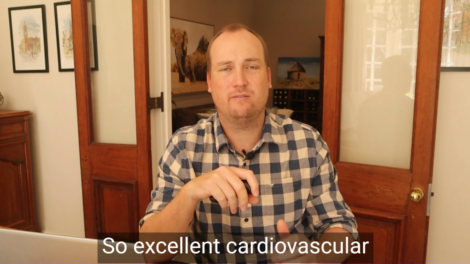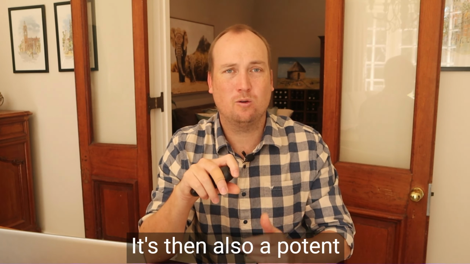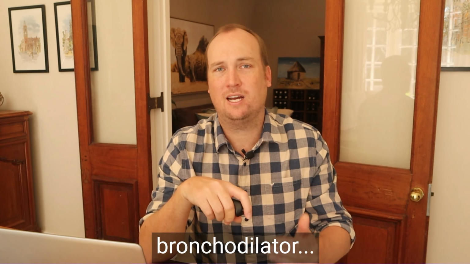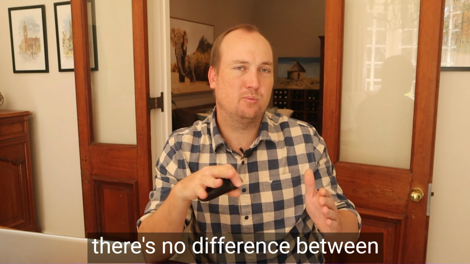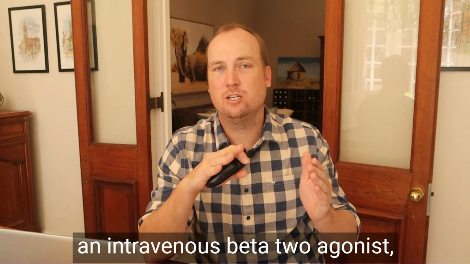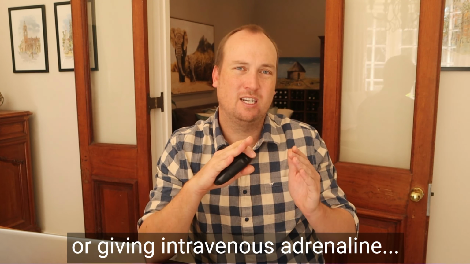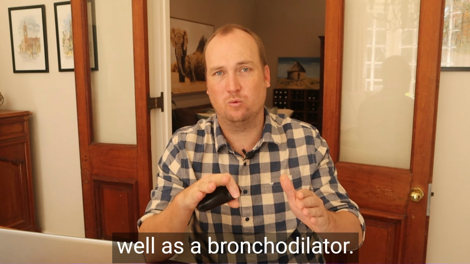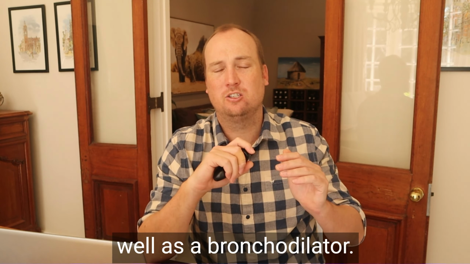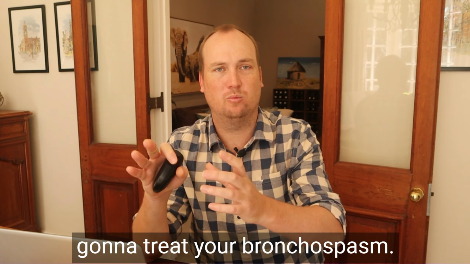So excellent cardiovascular effects in the face of anaphylaxis. It's also a potent bronchodilator. There's no difference between giving intravenous salbutamol, an intravenous beta-2 agonist, or giving intravenous adrenaline. Adrenaline works just as well as a bronchodilator. So it's going to treat your cardiovascular collapse and it's going to treat your bronchospasm.